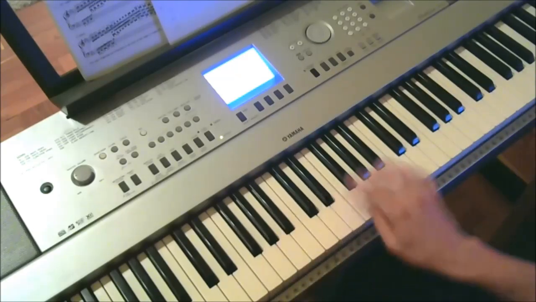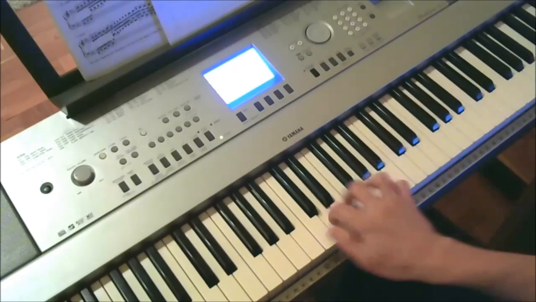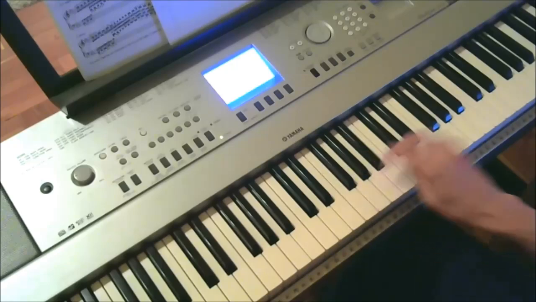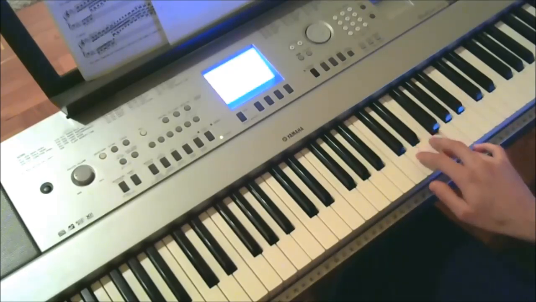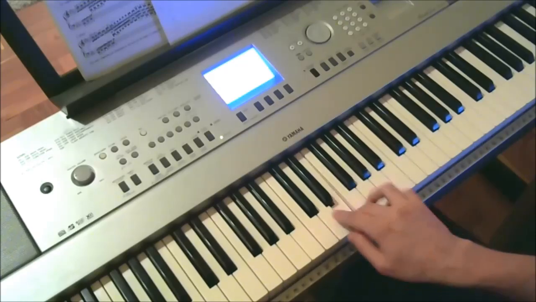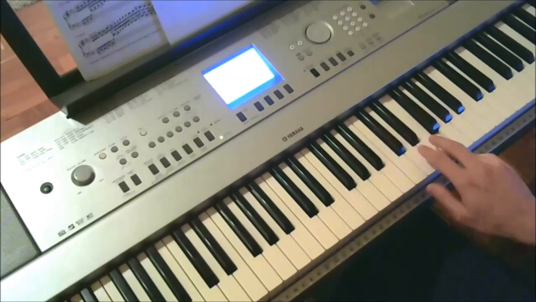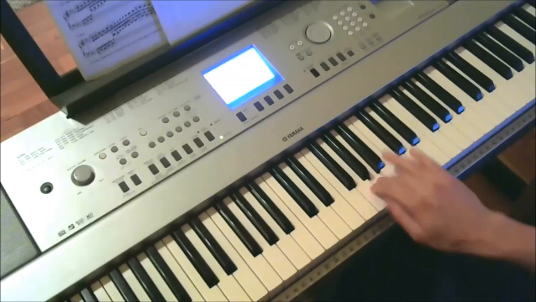1, 2, 3, 4, 1, 2, 3, 1, 2, 3, 4, 1, 2, 3. Coming down, 1, 2, 3, 4, 1, 2, 3. Coming down, 4, 3, 2, 1, 4, 3, 2, 1. So of course the first time it's a little bit different because I have to finish on that note with my ring finger.